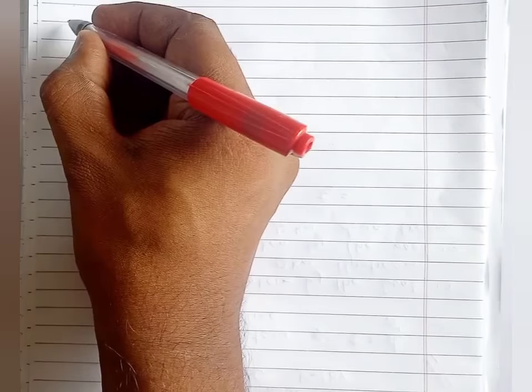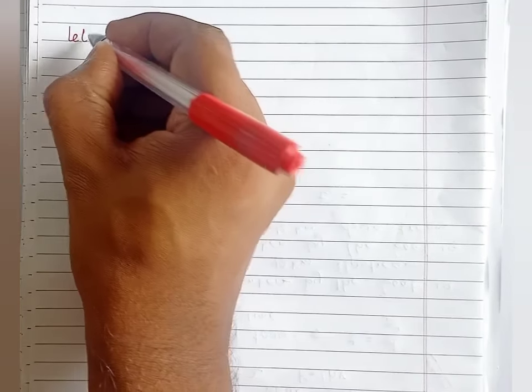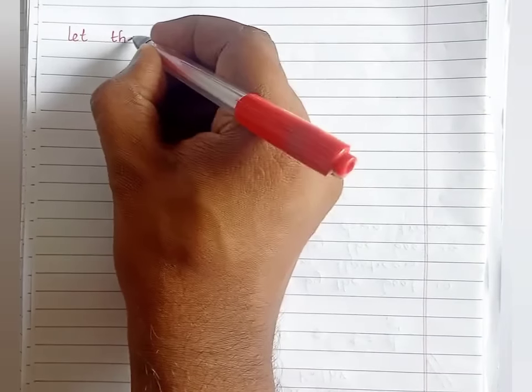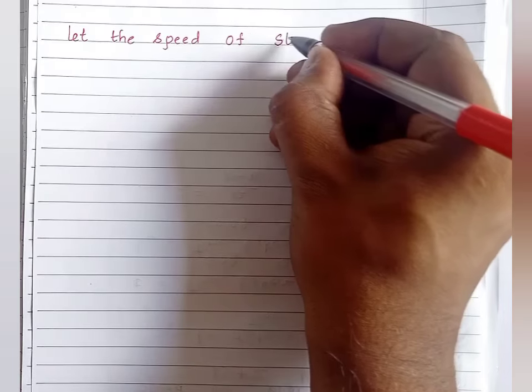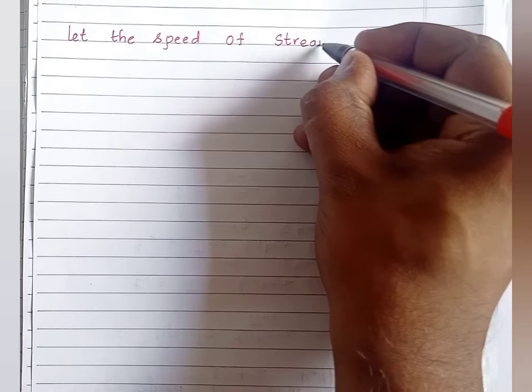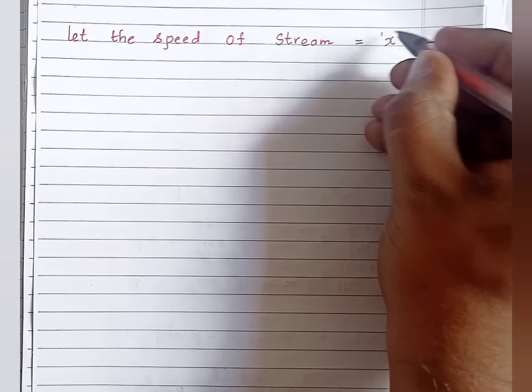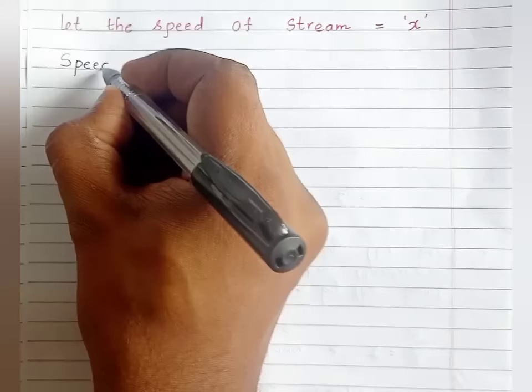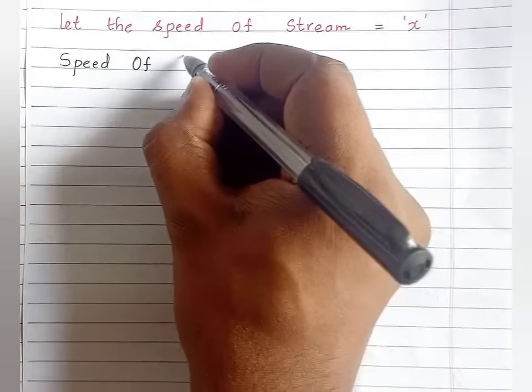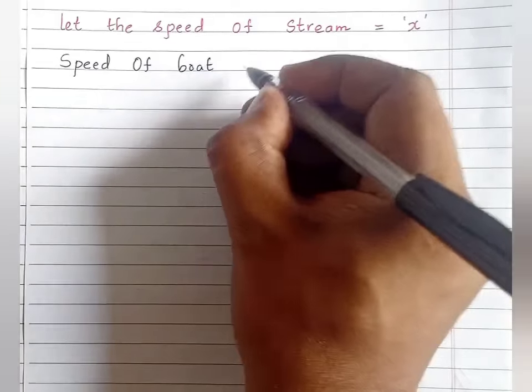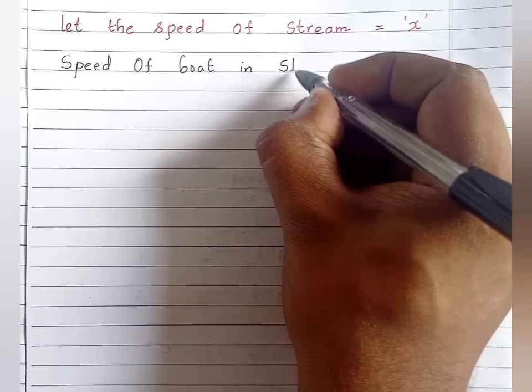First question, we need to find out the speed of the stream. So what I'll do, I'll assume it as x. So let the speed of stream be x. Also they have given that the speed of the boat in still water is 11 kilometers per hour. Therefore, the speed of the boat in still water is 11 kilometers per hour.